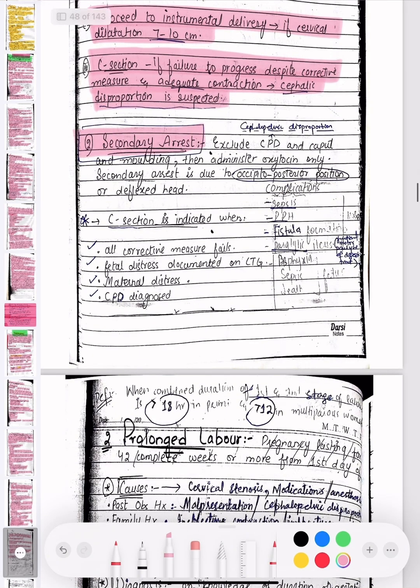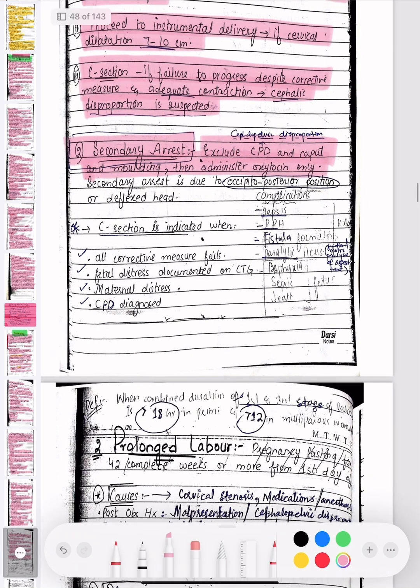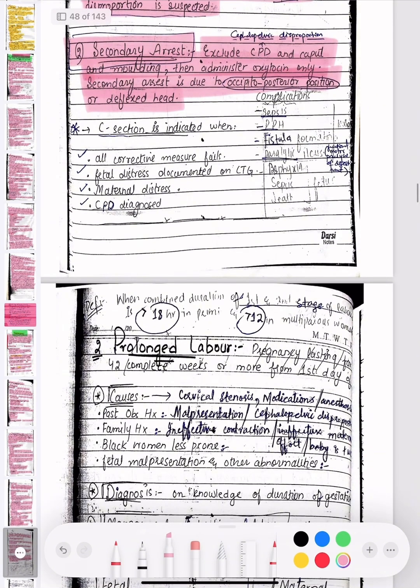For secondary arrest, exclude cephalopelvic disproportion and caput and molding, then administer oxytocin only. Secondary arrest is due to the occipito-posterior position or deflexed head. C-section is indicated when all corrective measures fail, fetal distress is recommended on CTG, maternal distress, and CPD is diagnosed. The complications are sepsis, PPH, fistula, paralytic ileus, asphyxia, and death.